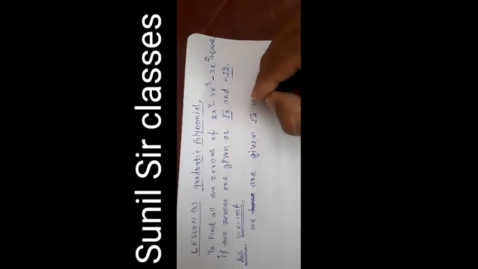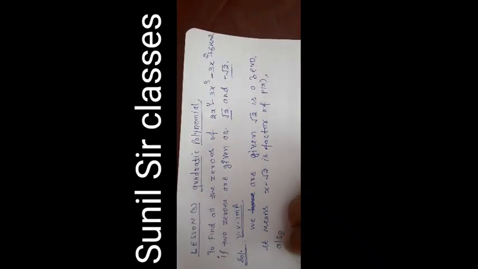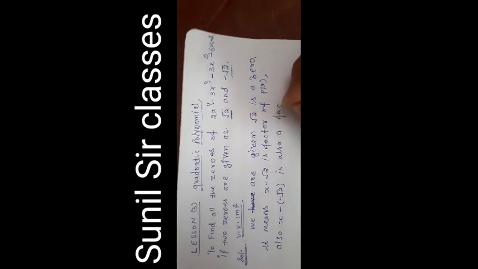Root 2 is a zero. It means x minus root 2 is a factor of p(x). Similarly, x plus root 2 is also a factor.